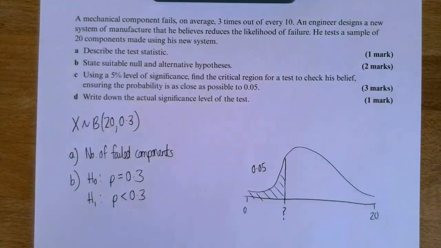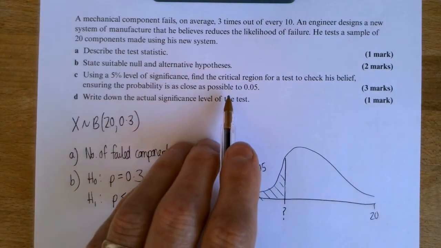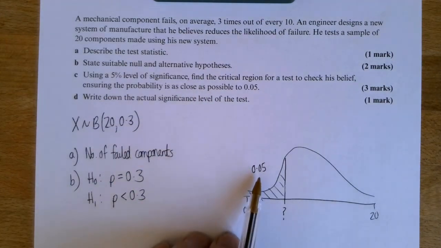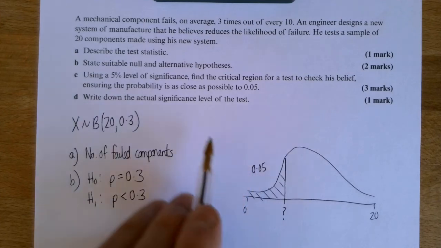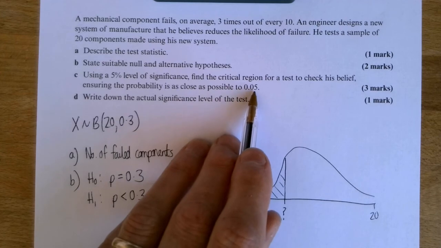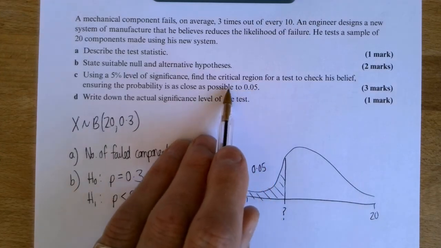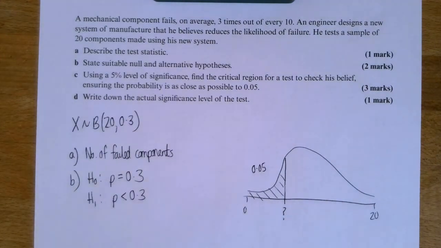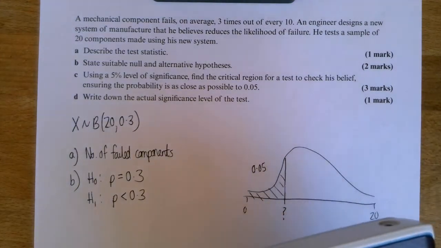Now there's an extra little bit in this question which I think makes it really ambiguous. I've said very clearly that the critical value is the first value that makes the probability less than this. It's a bit ambiguous here, isn't it, the way they've said that? Because you could say, well, that means you could have a probability that's slightly bigger. But let's have a look and see what happens when we enter these values.